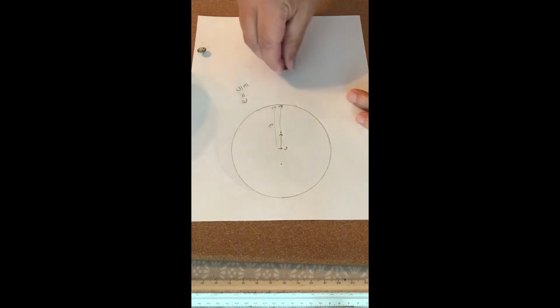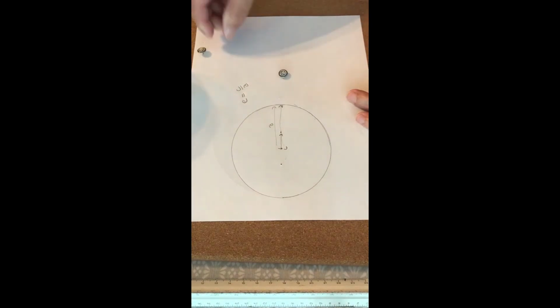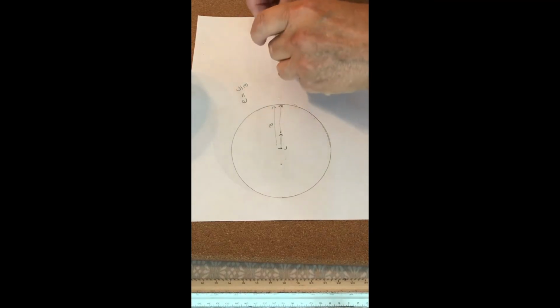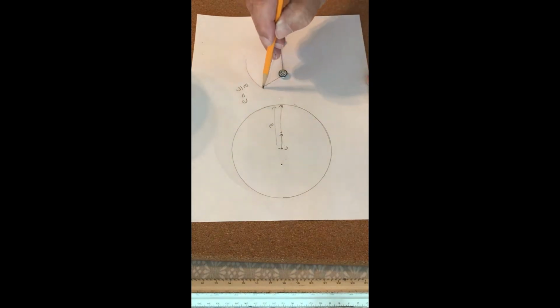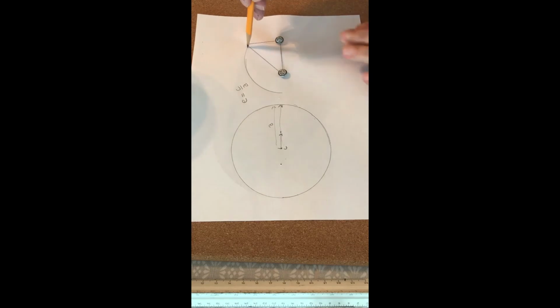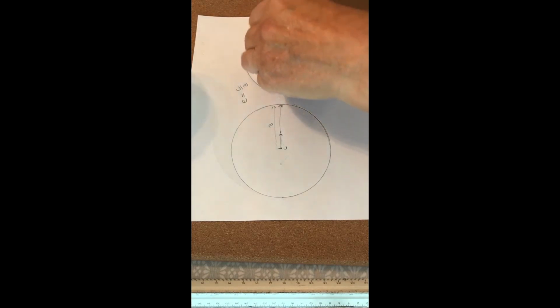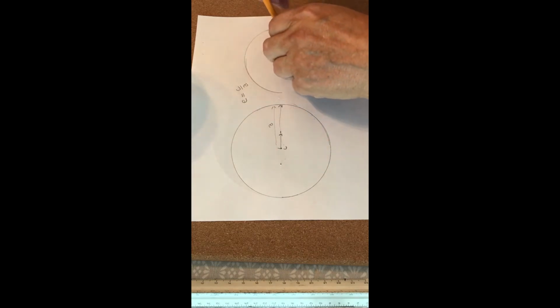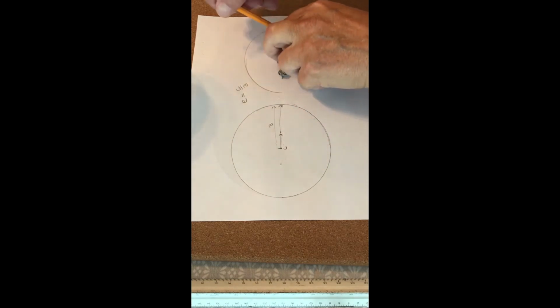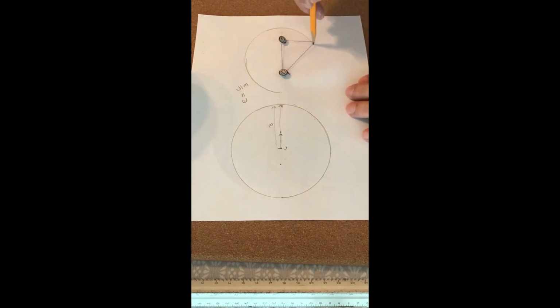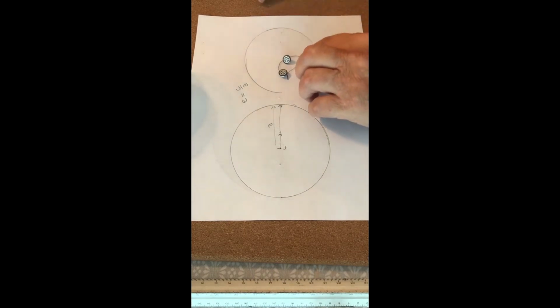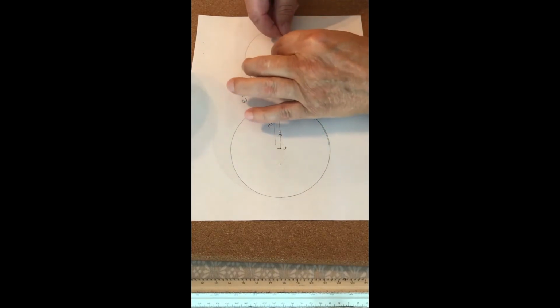And if I put these two foci farther apart, what I've done is I've stretched the ellipse.